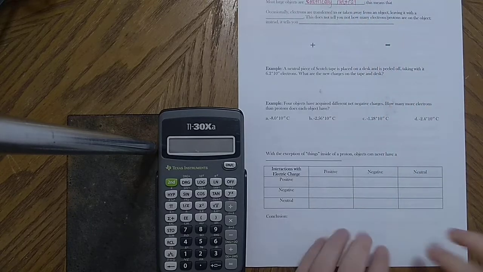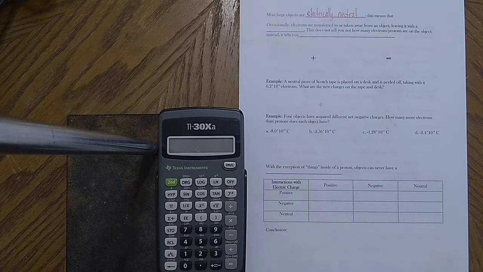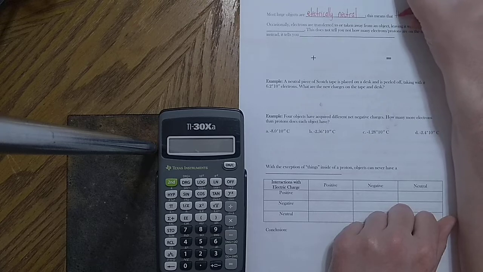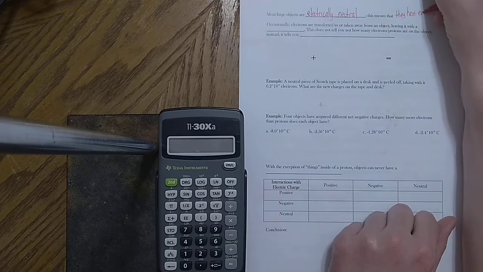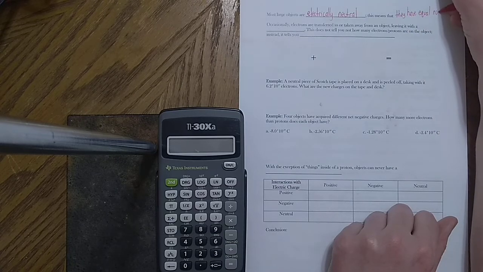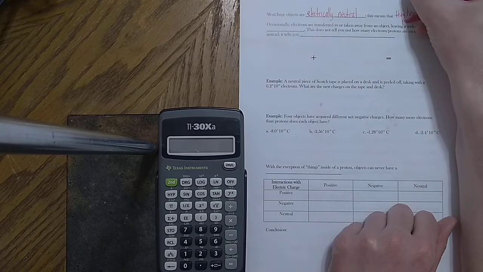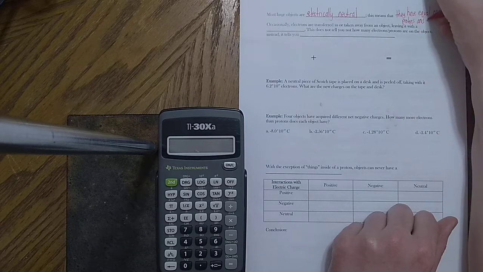Electrically neutral. Oh, do I have this up too high? Yes, I do. There we go. Okay. So it's not that large objects aren't made up of protons and neutrons. Instead, what this means is that most large objects are electrically neutral because they have equal numbers of protons and electrons.